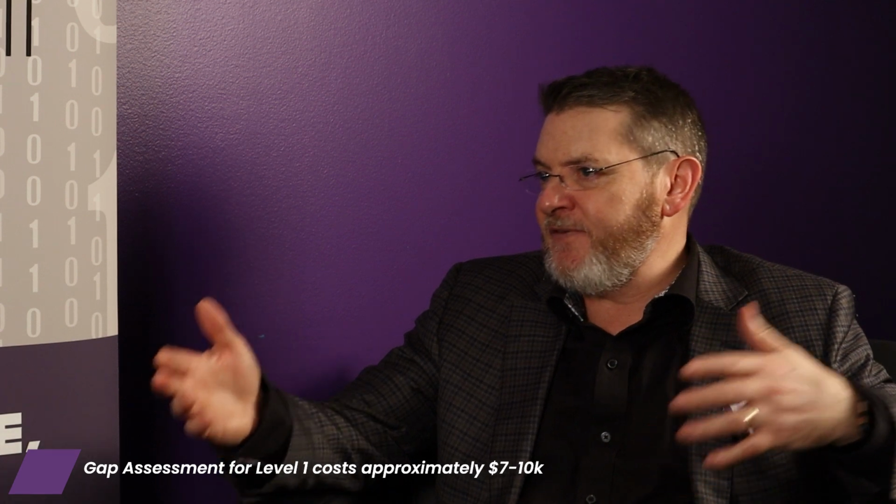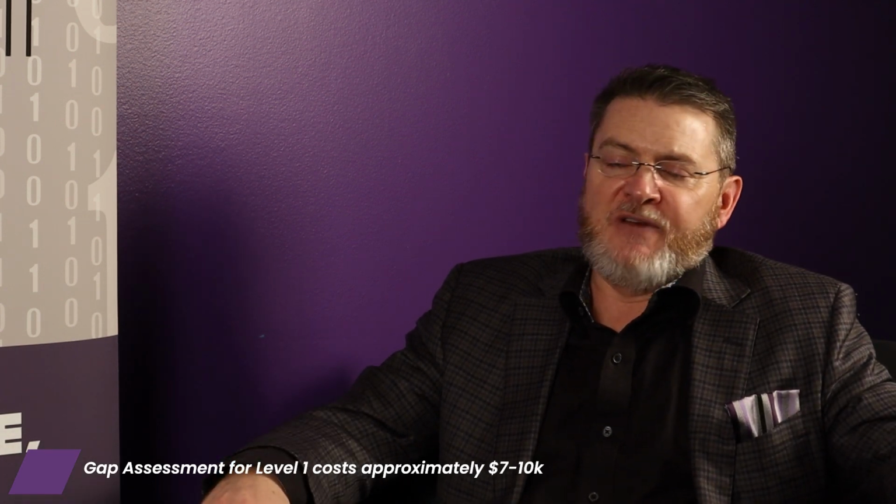A level 1, we've only got to look at 17 controls, then maybe you're looking at $7,000 to $10,000. Right, a level 2 would be that 15 to 20. If you have an extraordinarily complex, large environment, multi-site, etc., it could be more than that. And that's your first piece of the investment. Figure out where you are and where you need to go.